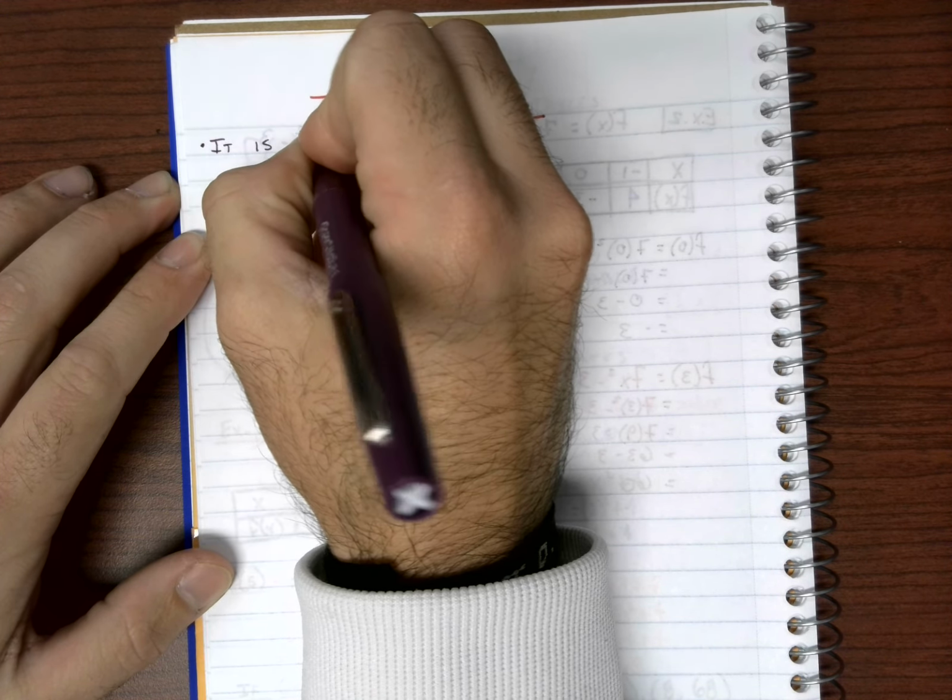So those are two rules. It's not a function if x repeats or it fails the vertical line test. Okay. So I'm going to give you two scenarios here. So this first one is a function. So x, y.